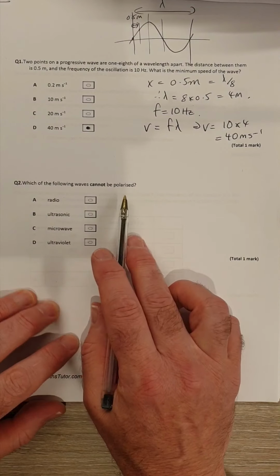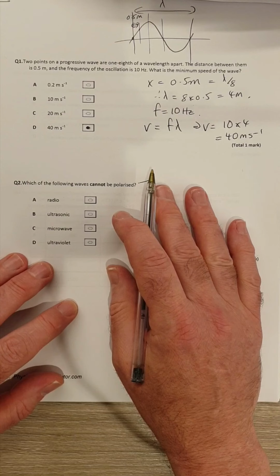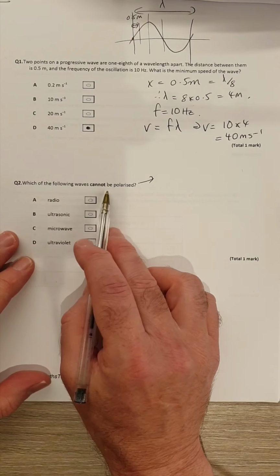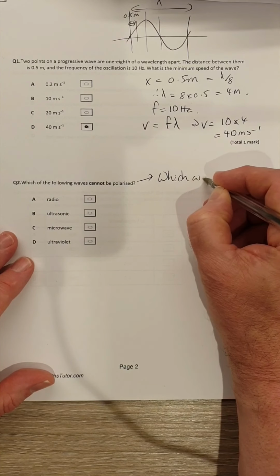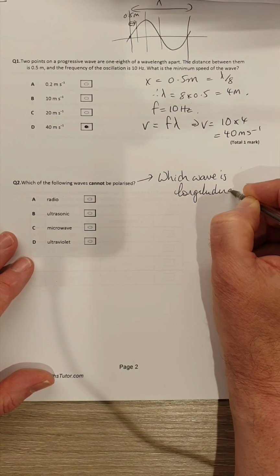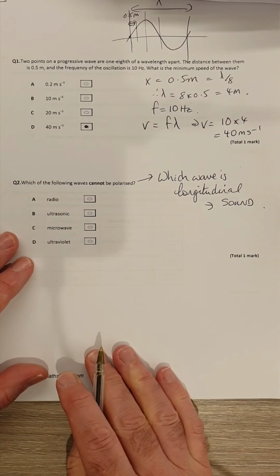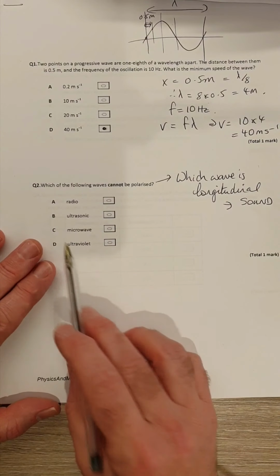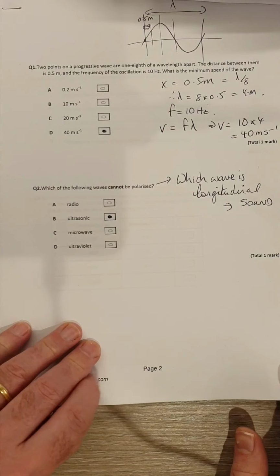Question 2, which of the following waves cannot be polarized? And when they see this sort of question, only transverse waves can be polarized. Therefore, which of the following waves cannot be polarized? That's the same as saying which wave is longitudinal. So that's going to be some form of sound wave, and the only one of those, it's not radio, it's not microwave, it's not ultraviolet, which are all EM waves, so it's ultrasonic is the answer. Answer B.